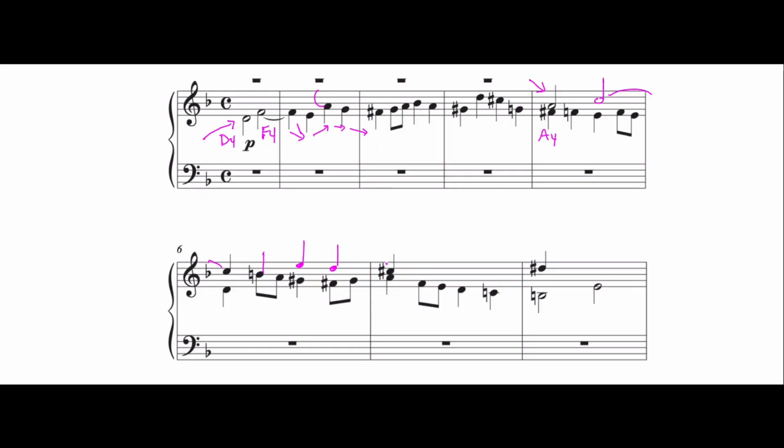So do you see how I'm using a combination of methods? For this note here, I just wrote a perfect fifth above. For this note here, I wrote a perfect fifth above. But for everything else that was stepwise, I used method number 1, where I just figured out if it was a major second or minor second and applied it to the answer.